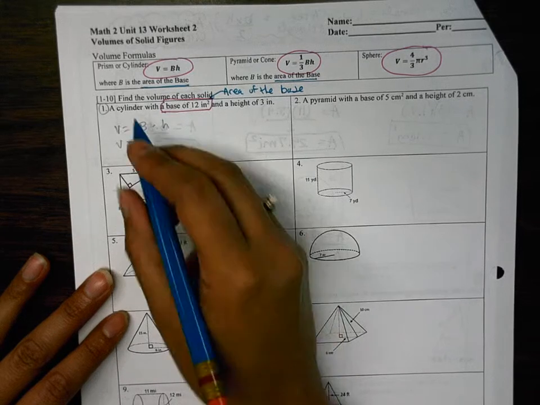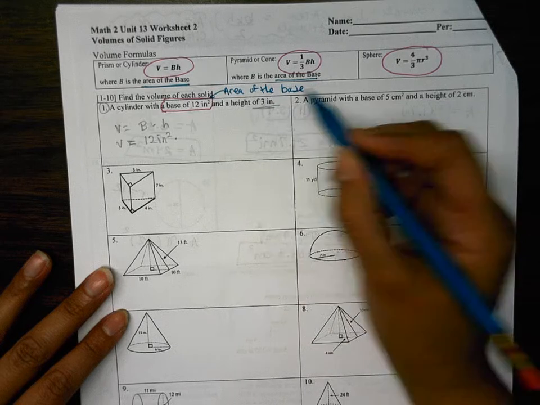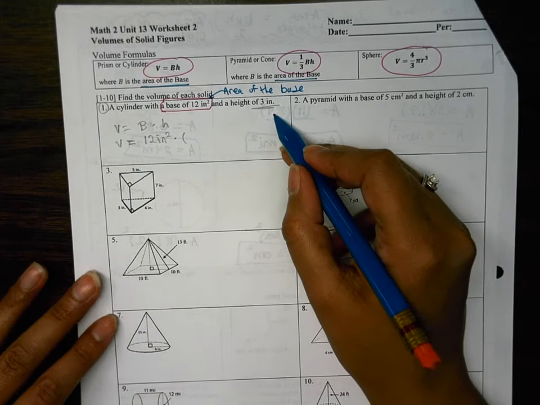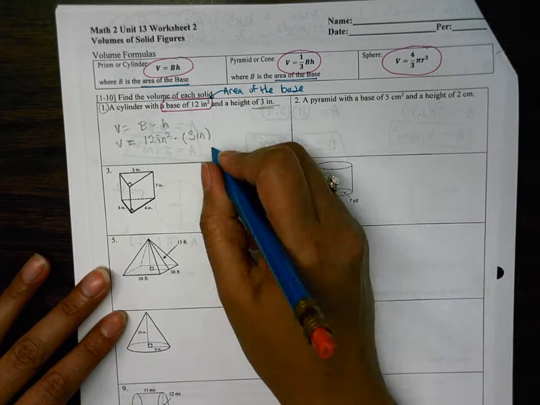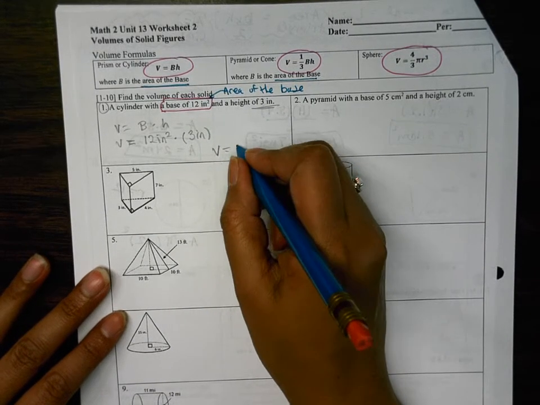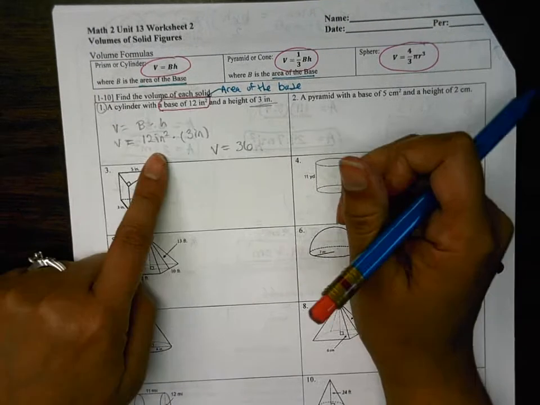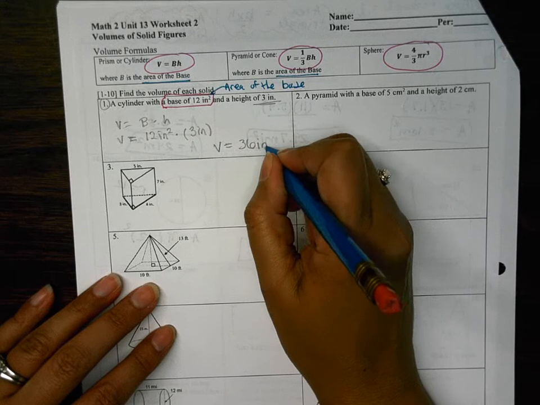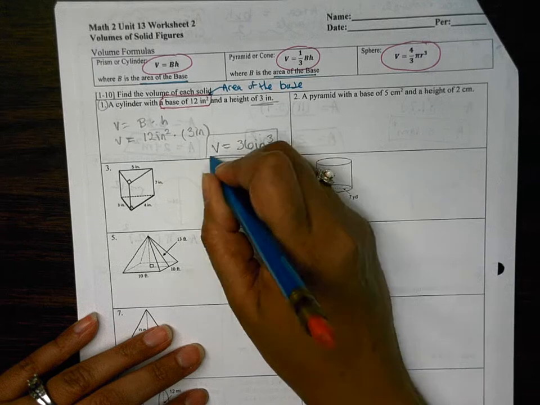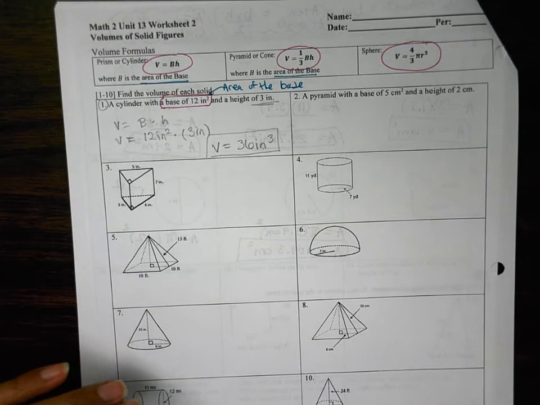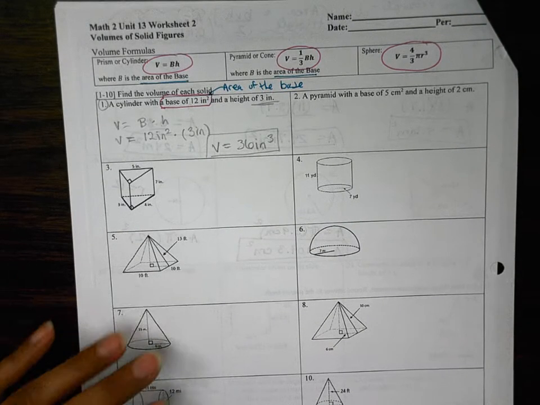Do you agree it's 12? 12 inches squared times what's the height? Right here, guys, what's the height? 3, so 3 inches. What's 12 times 3? I heard somebody whisper it. Is it 36? Inches to what power? Inches squared, inches to the first. You add your exponents. Inches to what power? Cubed. Is volume always units cubed? Yes, it is. Area is always squared, and then you multiply by the height. That makes it cubed.